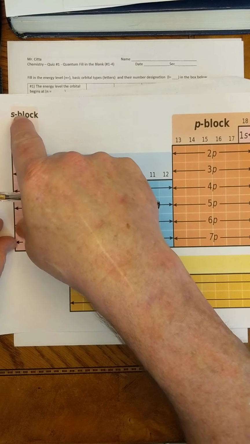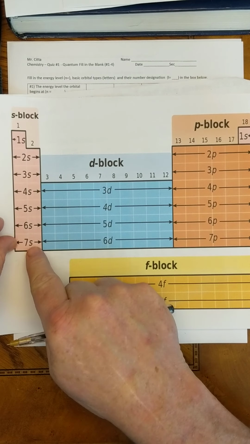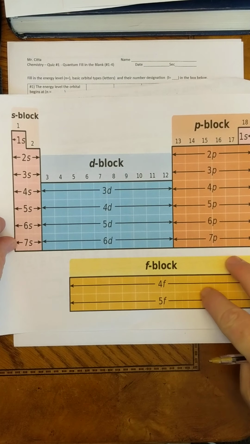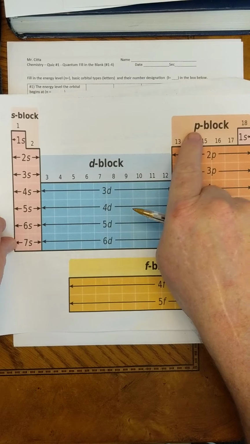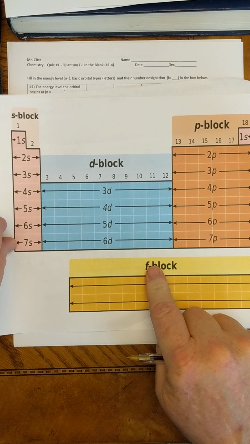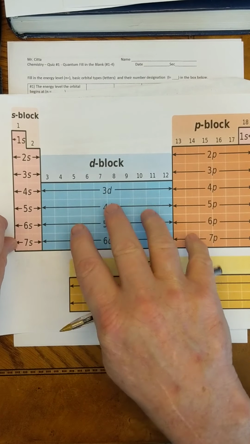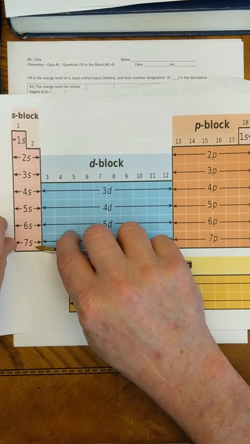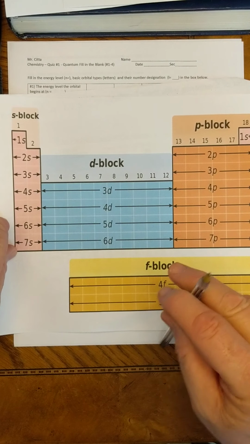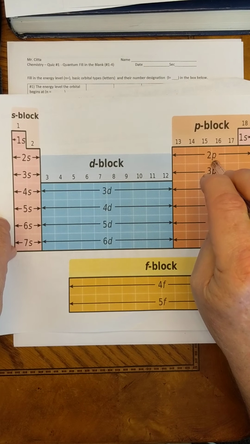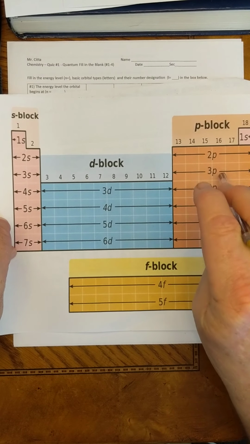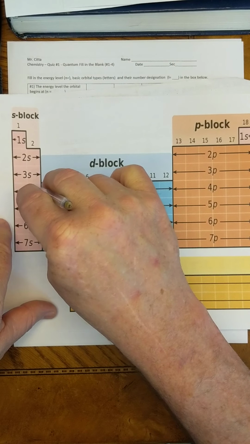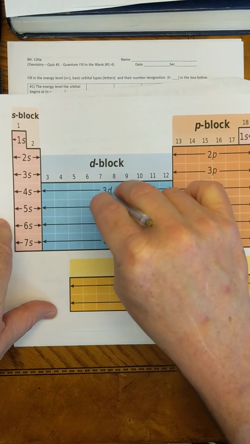The regions are S block filling, P block, D block, and F block. Smart people don't forget. S block starts at energy level 1, runs through 7, technically goes all the way to infinity. P block starts at energy level 2. D block comes after you fill a 4s, but then it starts at the third level.